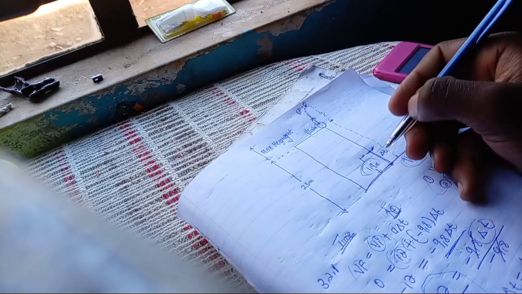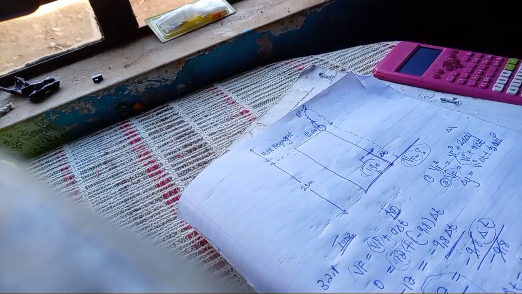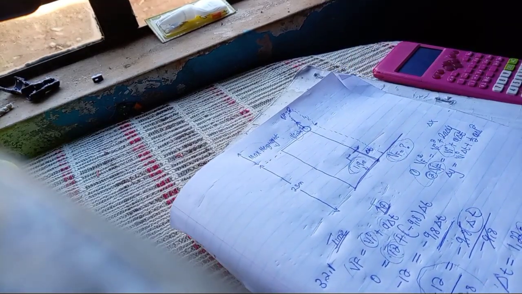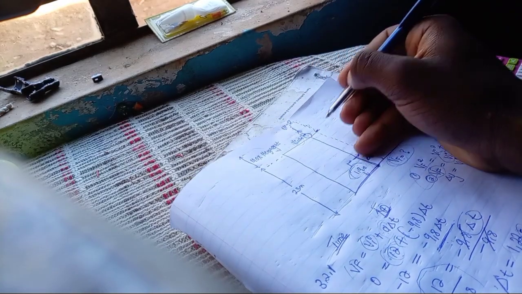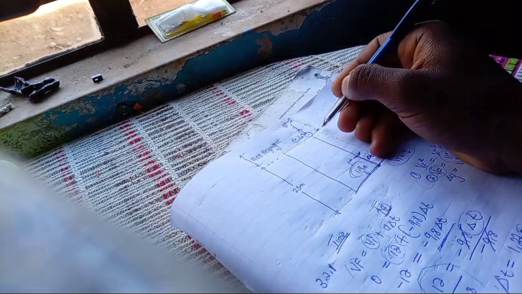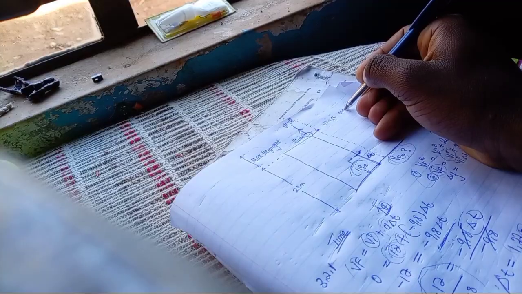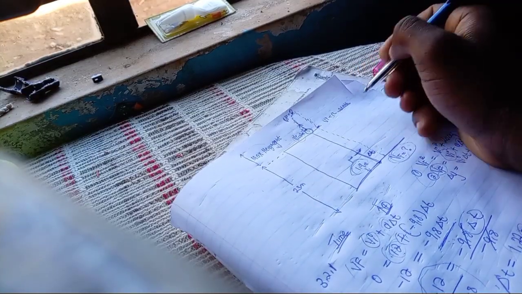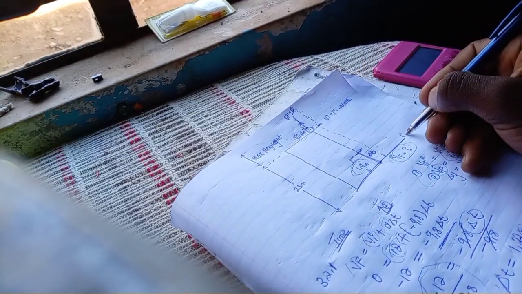So guys, we are looking for time. Remember, at the top we have initial velocity, which is 12. This is our starting point, and this is the end.